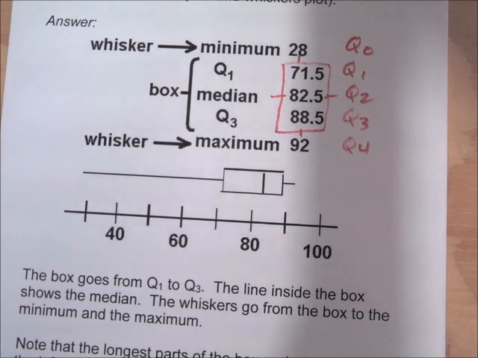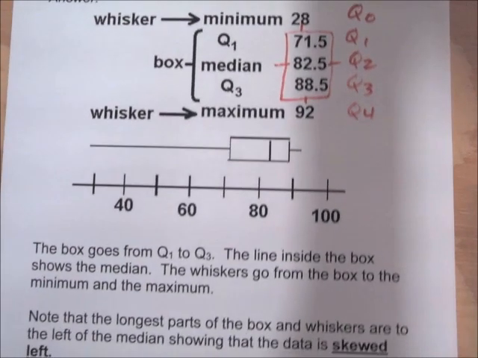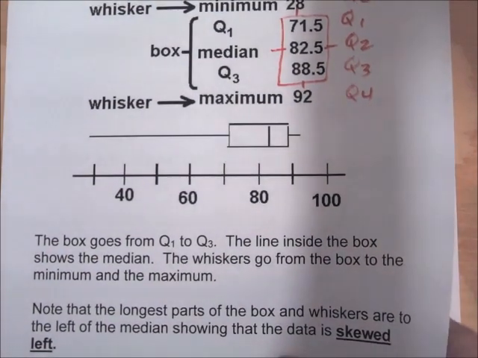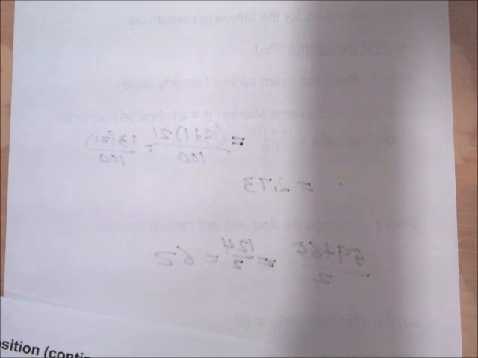It's not going to show outliers, but it does a very good job of showing symmetry versus skewness. There is a modified box plot that will show outliers, and I'll go over that shortly.